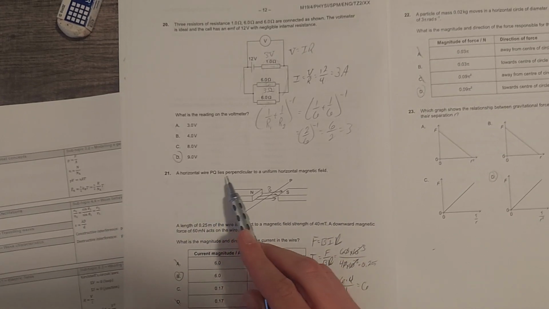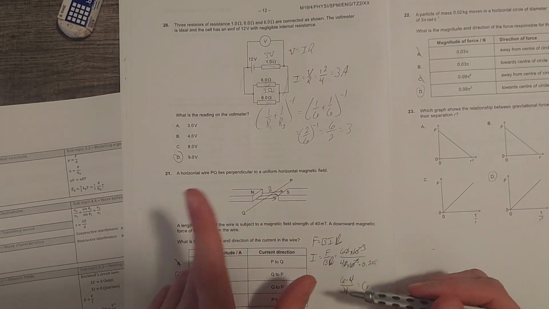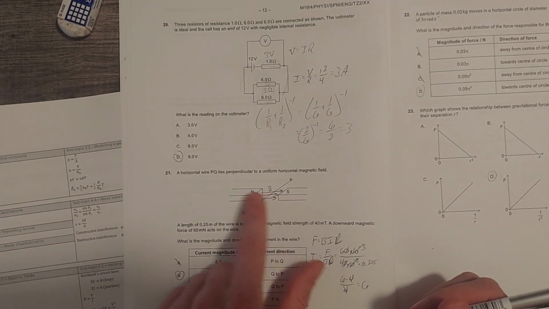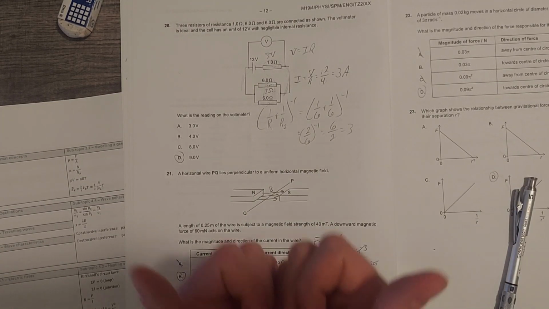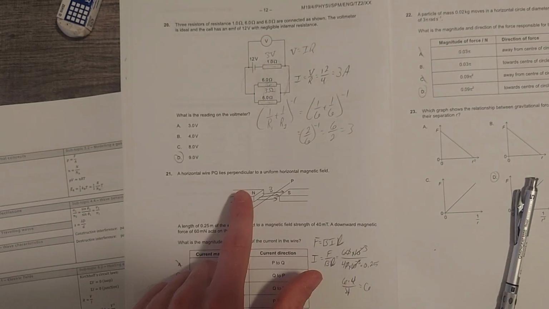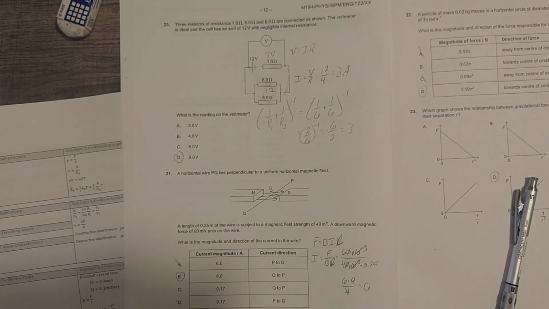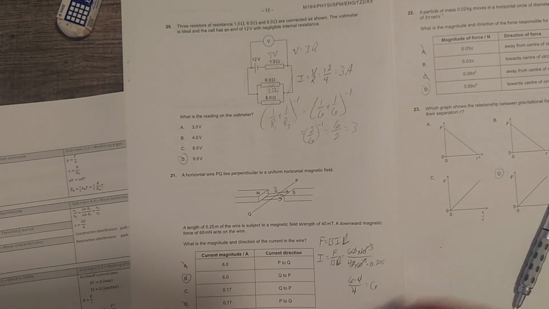Okay, horizontal wire. We have a wire going through there. We have a length of the wire and the strength of the magnetic field. Now the magnetic field lines go from north to south. Remember that. For electric fields, field lines go from positive to negative charges. For magnetic fields, they go from north to south. North is kind of like positive. Okay, so what's the magnitude and direction of the current in the wire?